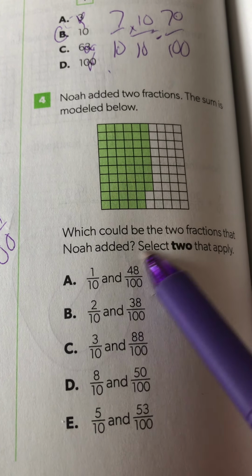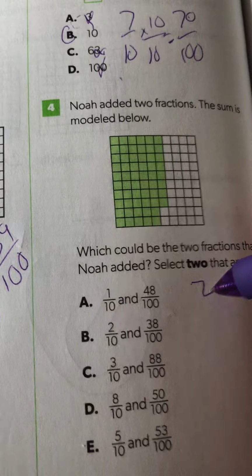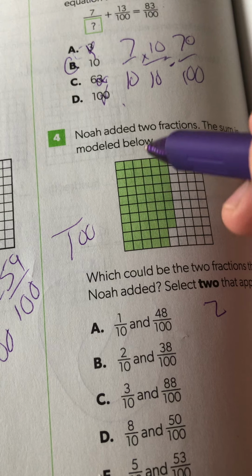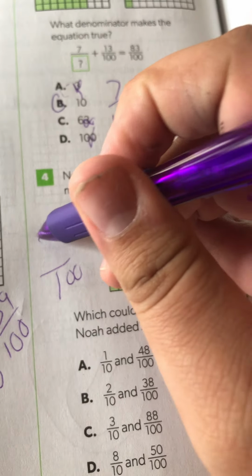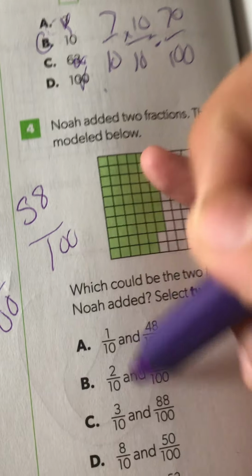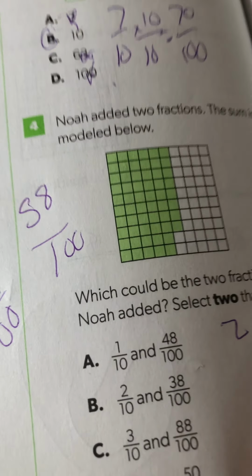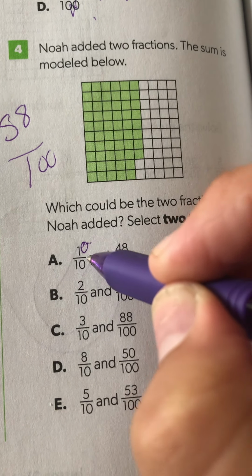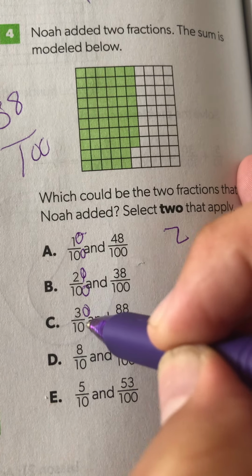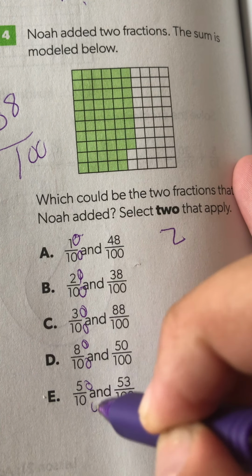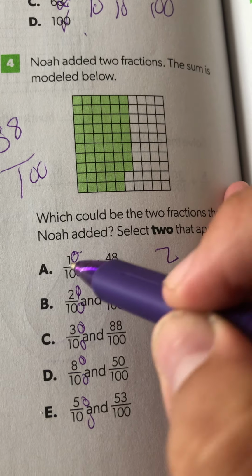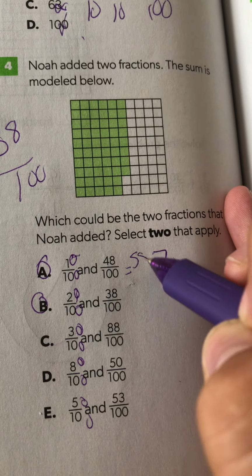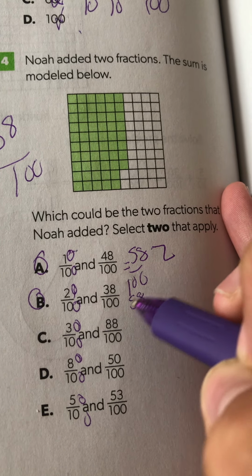Which could be the two fractions that Noah added? Select 2. So this is out of 100 here, and it's 10, 20, 30, 40, 50, 58. So whatever answer I get from these, I need to get 58. So if I change all these to have the same denominator, it'll make it easier to check my work. And when I do add everything together, A and B are the only ones that give me 58 hundredths when I add them.